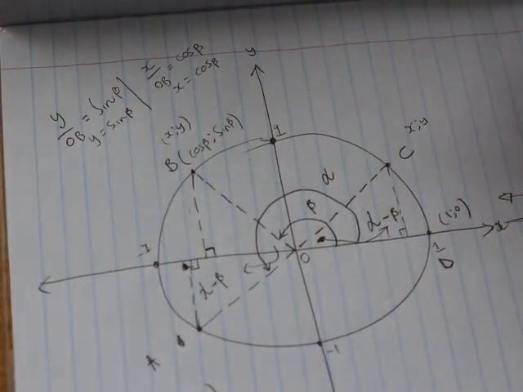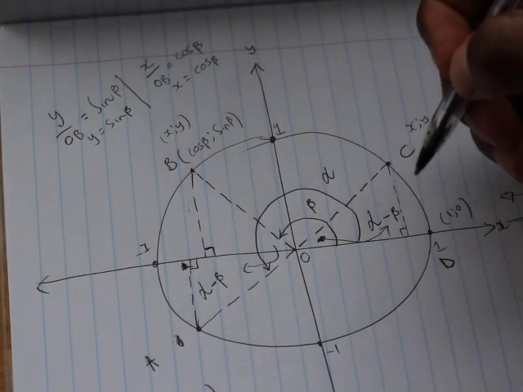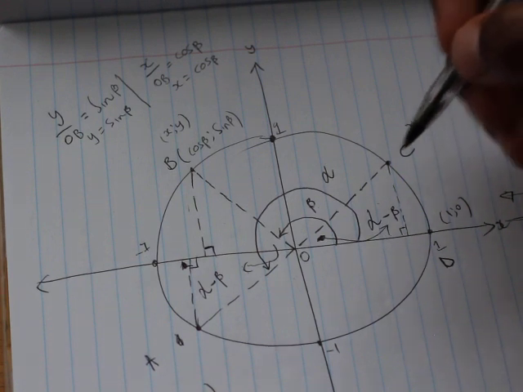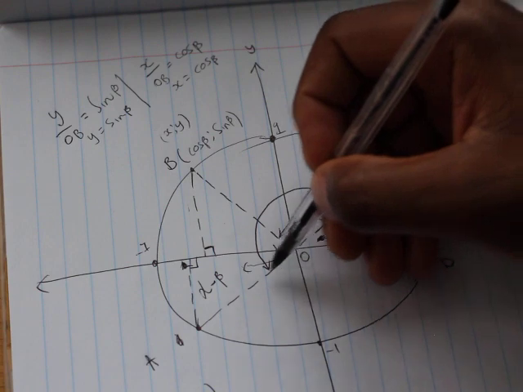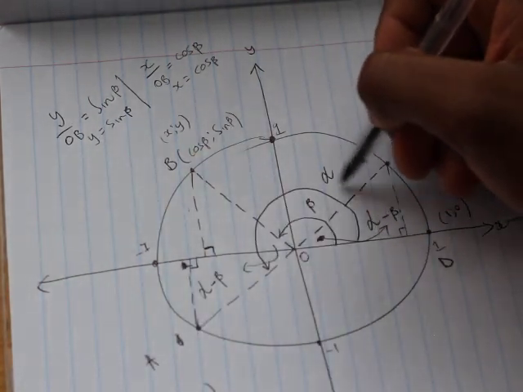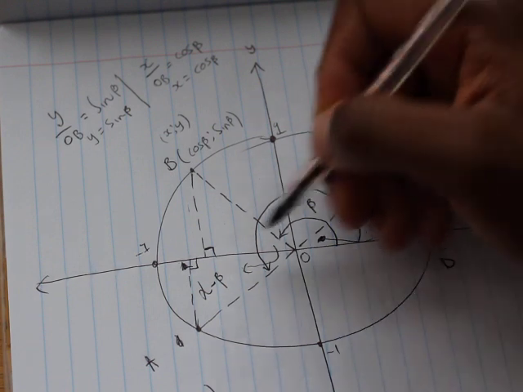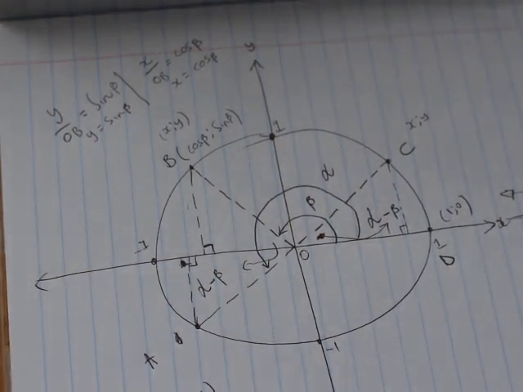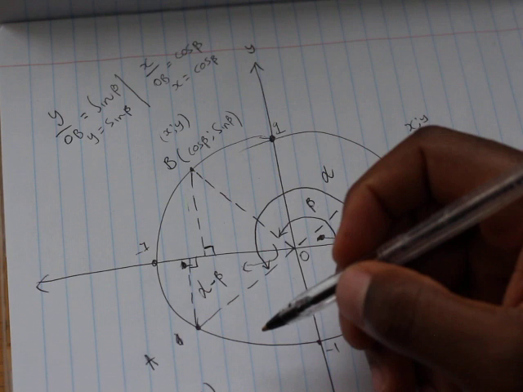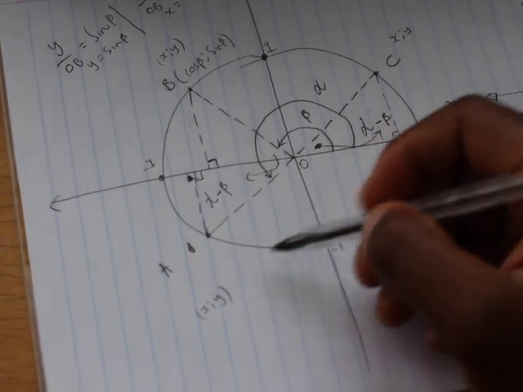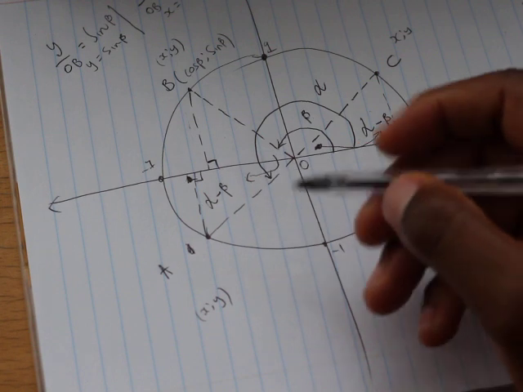So let's go figure out the coordinate A. We're going to use the fact that this line over here, OA, makes an angle of alpha. Remember, from here to here is the angle alpha. So now let's use trig to figure out what x and y are.